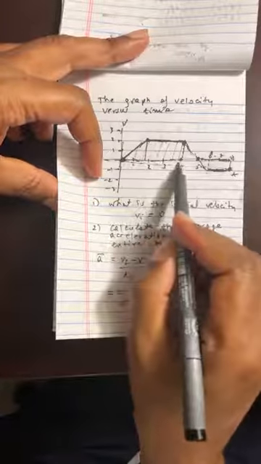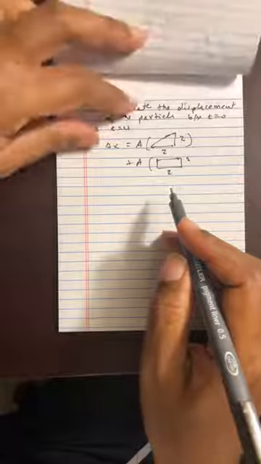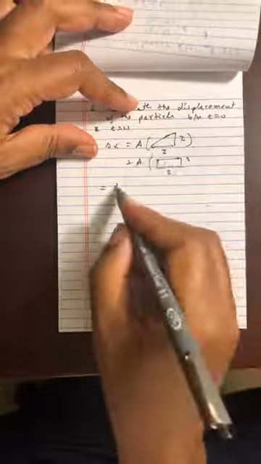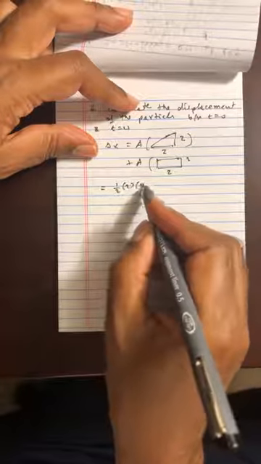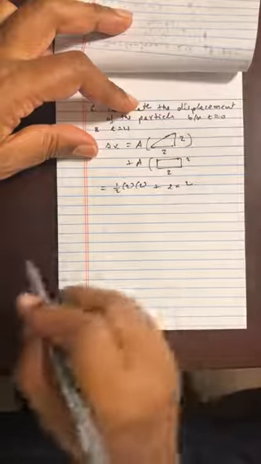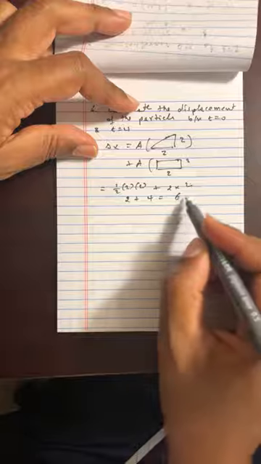You see, for this rectangle, the base is 2, from 2 to 4, and the height is also 2. The picture is exaggerated, but they're both equal. So this is half of base times height for the triangle, 2 times 2, and then for the rectangle, 2 times 2. So you get 2 plus 4, 6 meters would be the displacement in this interval.